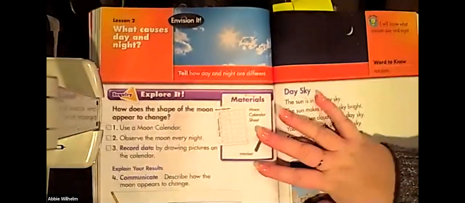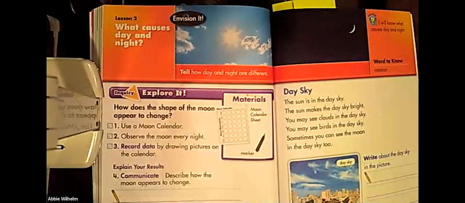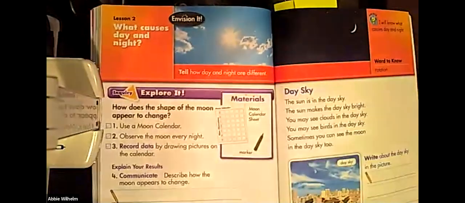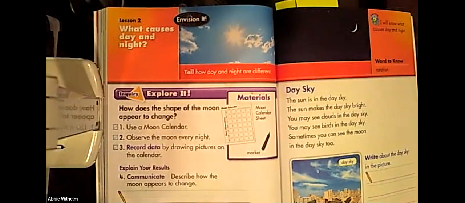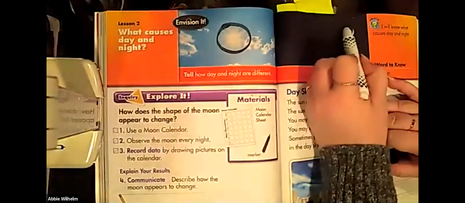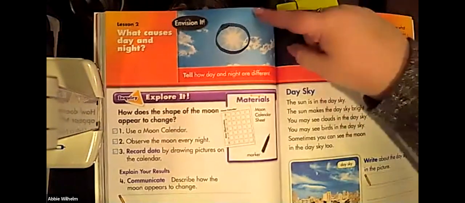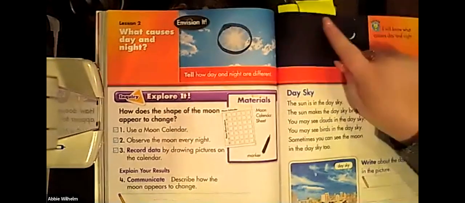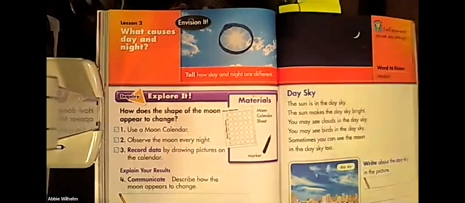Now, let's look, as always, at our first picture at the tippy top of this page. Tell how day and night are different. So what is different about these pictures? Go ahead and just say some out loud. I'm sure you noticed, first off, that in the day, there's a sun. And in the night, there's a moon. You might have also noticed that the sky is light and bright, and this one is dark. And hopefully on your page you can see stars. And when you can see stars, that also signals nighttime.